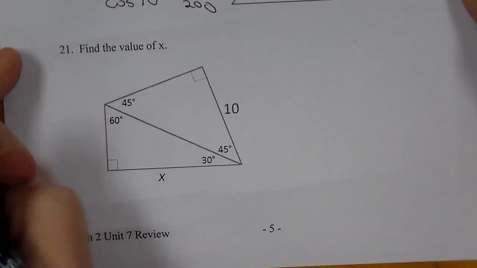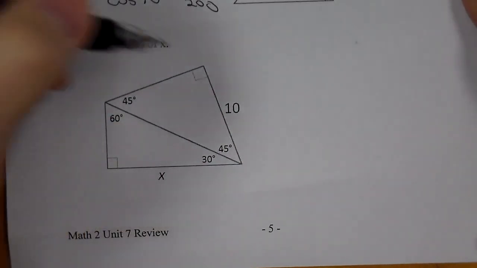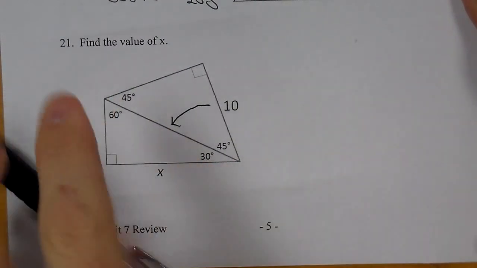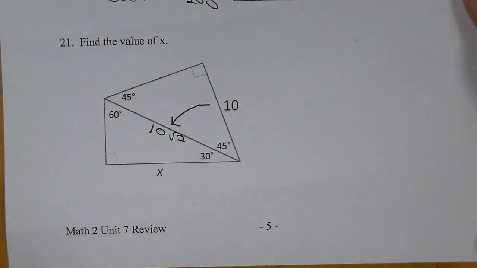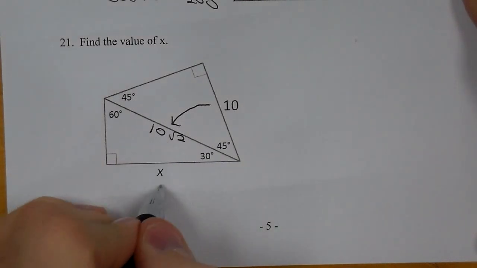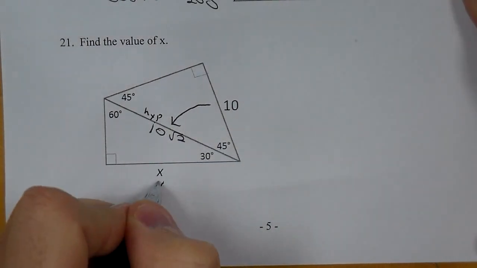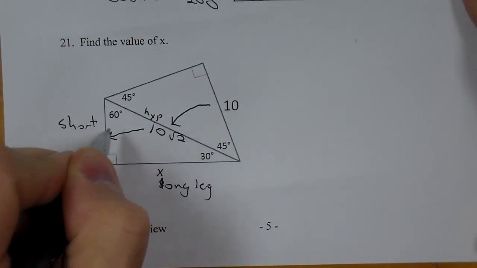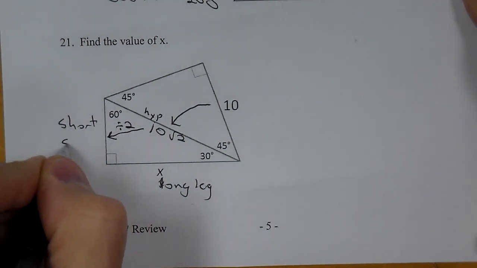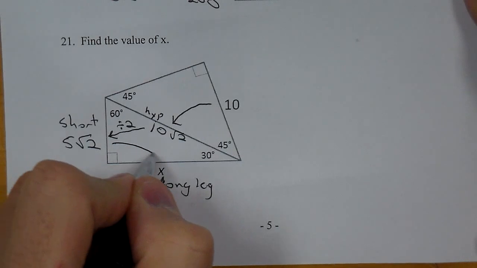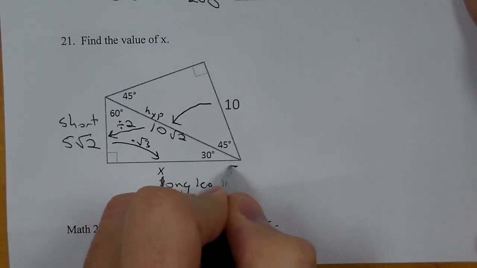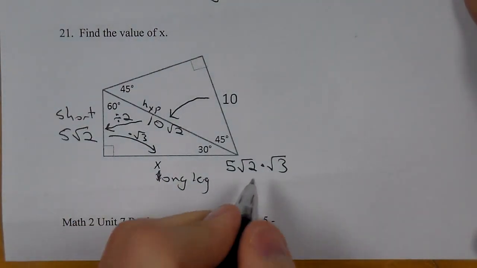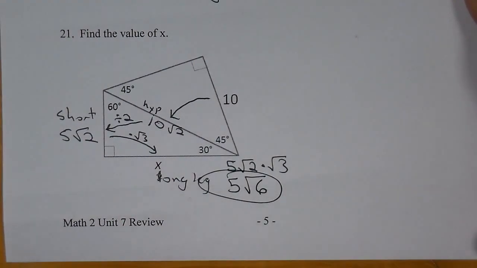Last one is kind of some fun with special right triangles. You have your 45, 45, 90 first. I want to go to the hypotenuse of just this triangle, and this becomes 10 root 2. Then to get to x, I'm at the hypotenuse of my 30, 60, 90, and I want to get to the long leg. Well, I have to go to the short one first. To do that, I divide by 2. So this becomes 5 root 2, and then I multiply by root 3. So this becomes 5 root 2 times root 3, which can seem difficult, but really you just put the numbers inside the radical together, and it becomes 5 root 6 is our long leg.